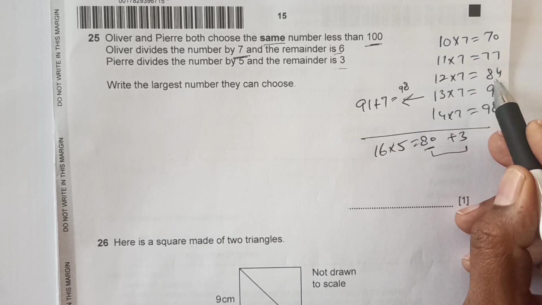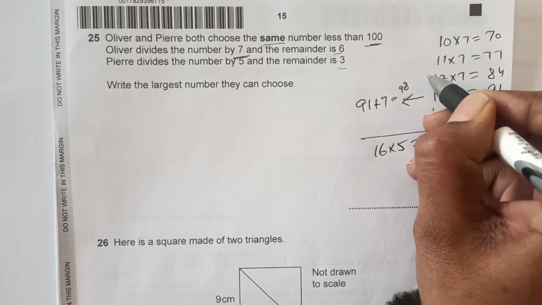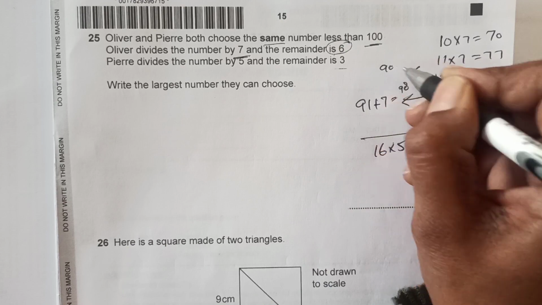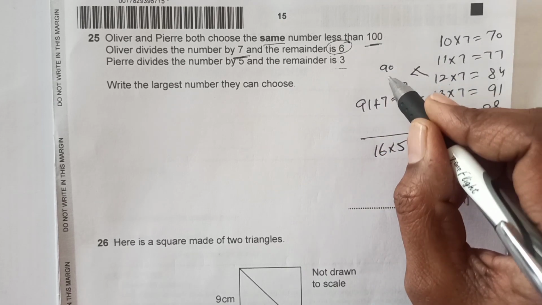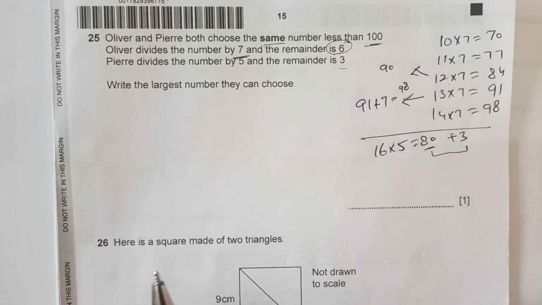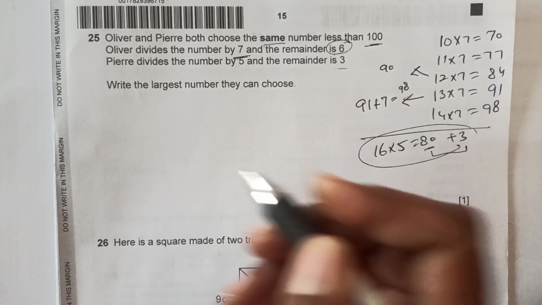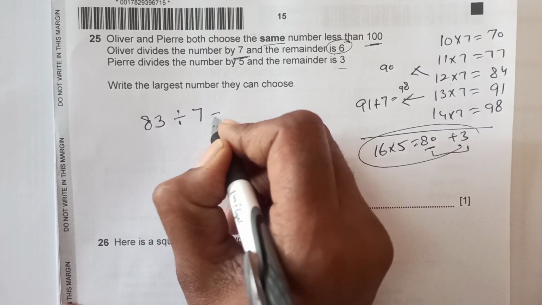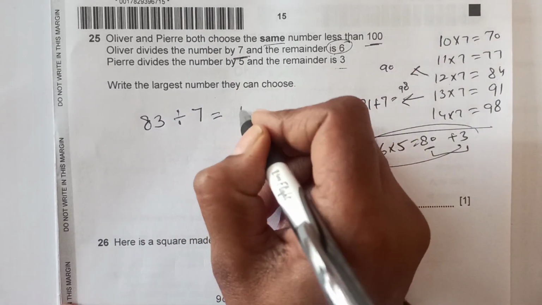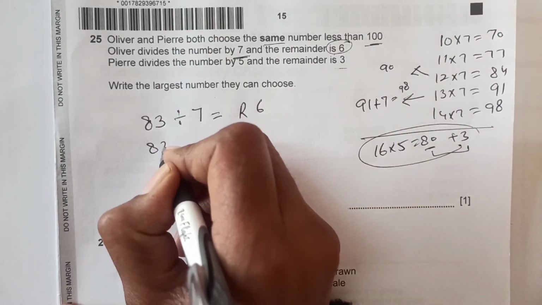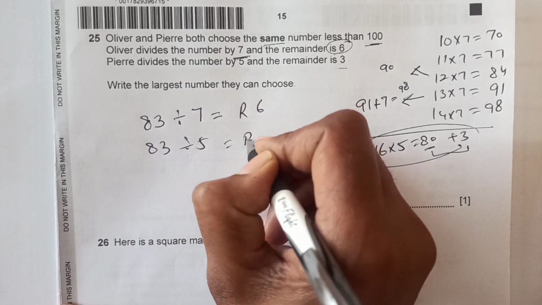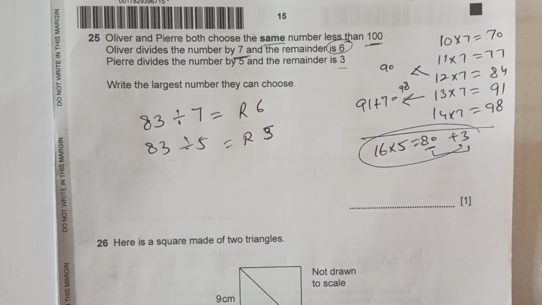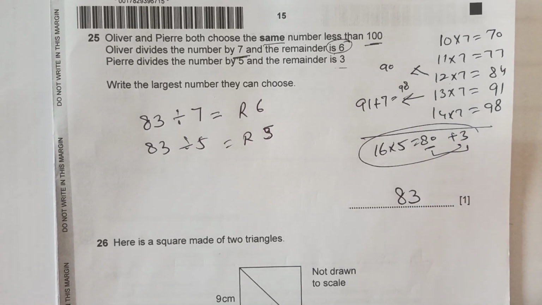So here for 84, if we add 6, that is going to be 90, and then we are going to get a number that is divisible by 6. So I got 83 as a number. When you divide it by 7, you are going to get remainder 6, and when you divide it by 5, you are going to get remainder 3, right? So 83 is the answer, right?